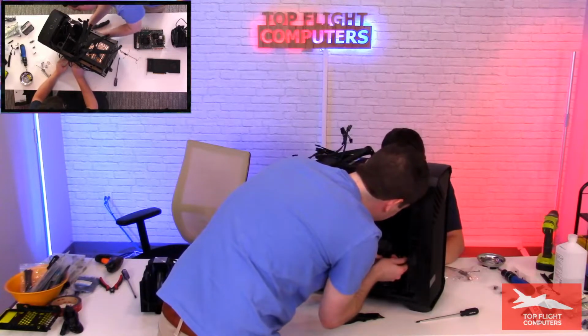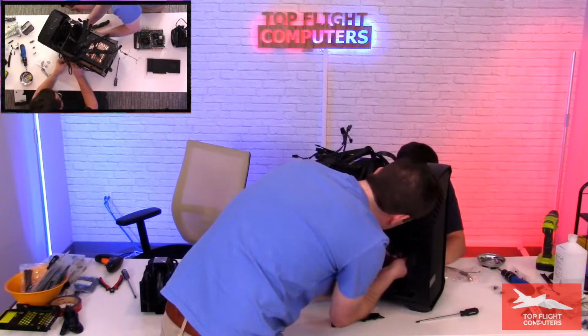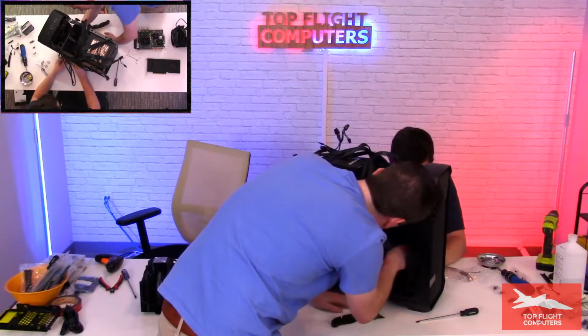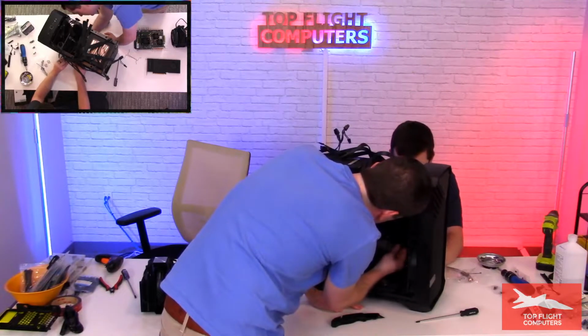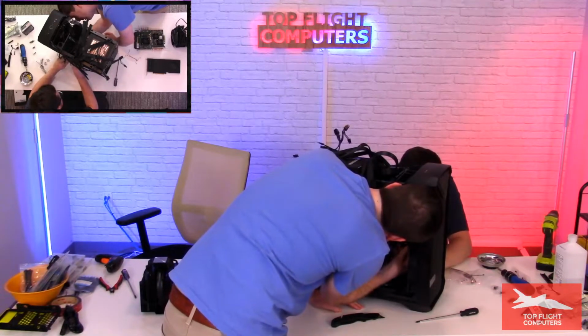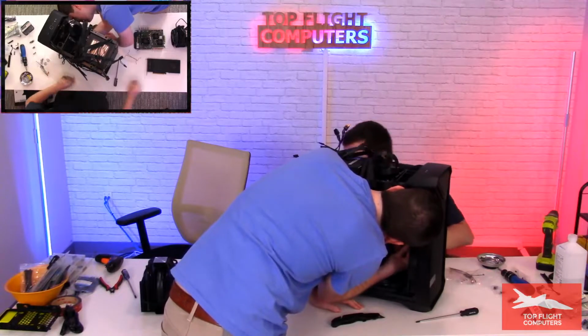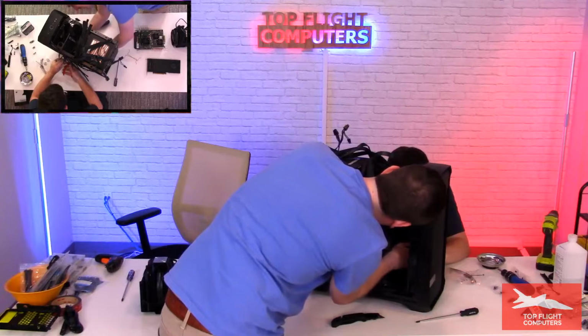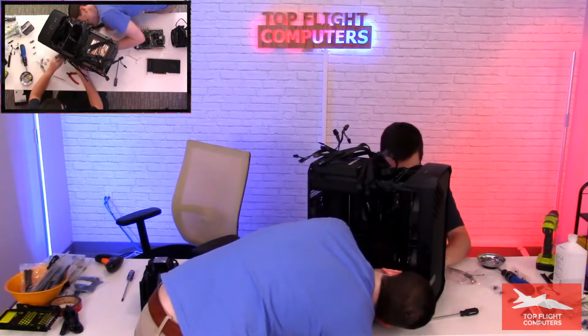Did it go? It was in, but then when I tried to feed the cable back through, it pulled it out. Hold it right on out. Yep. Let me try with this cable. Okay, I'm pretty sure that's in, but if you yank on that cord, it'll come out.